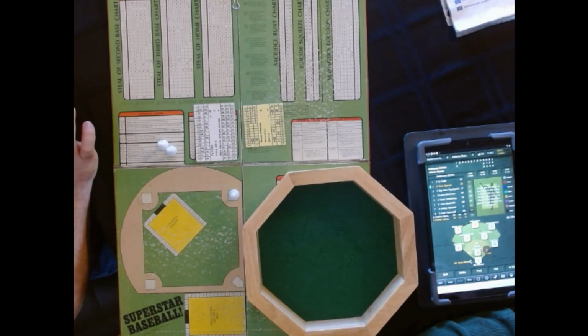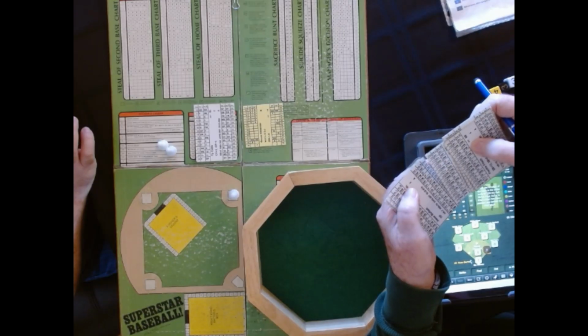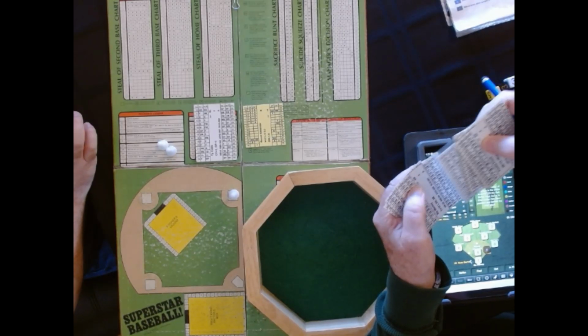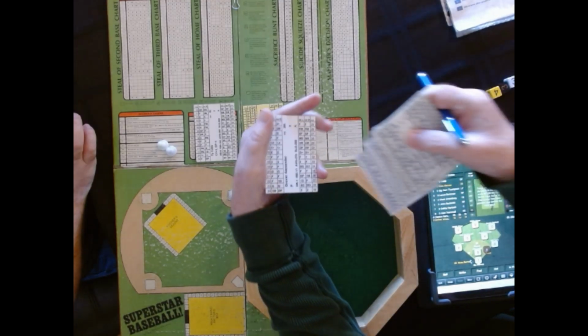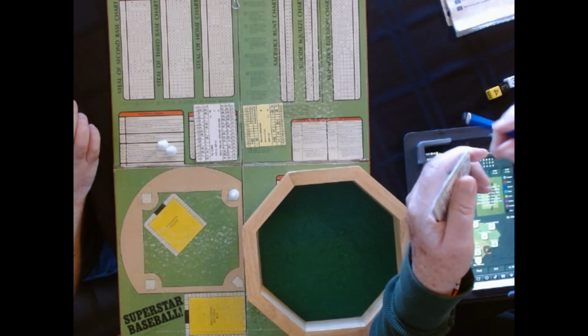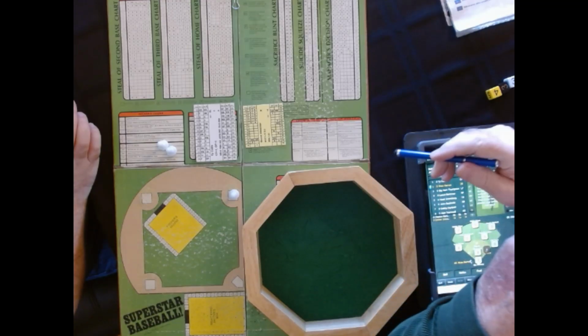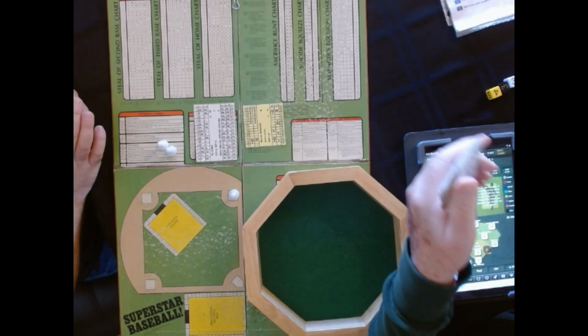AJ: Running numbers? Running numbers. What he's asking me is what my numbers are. So Grover Alexander is a 0 in his defense. As I've studied these cards, the numbers on the pitcher's cards are not only how well he fields grounders, but how well he holds runners on first base. And so he's a 0.